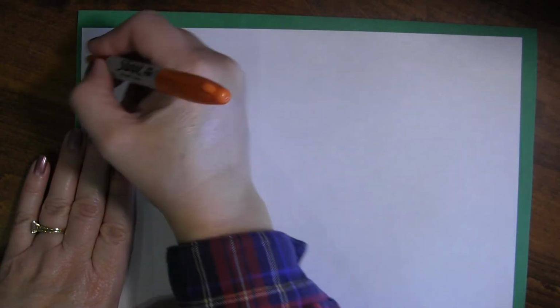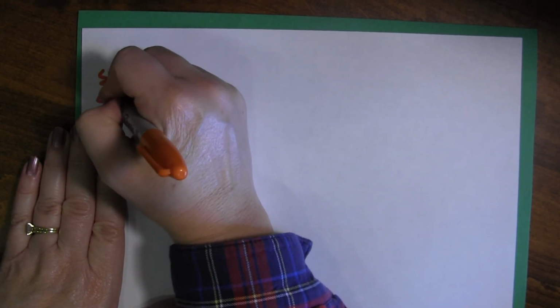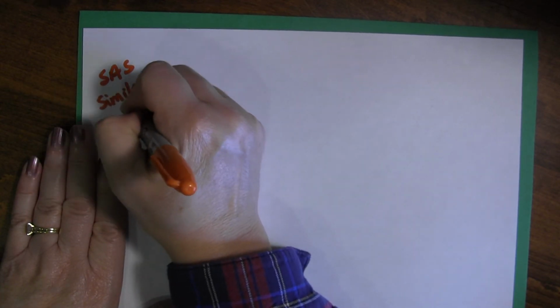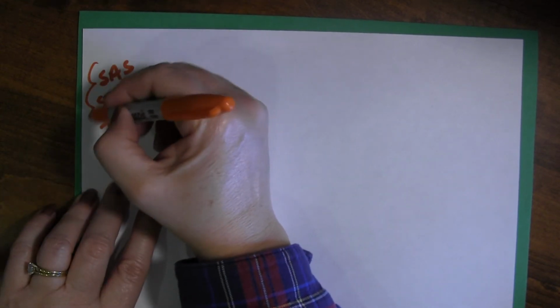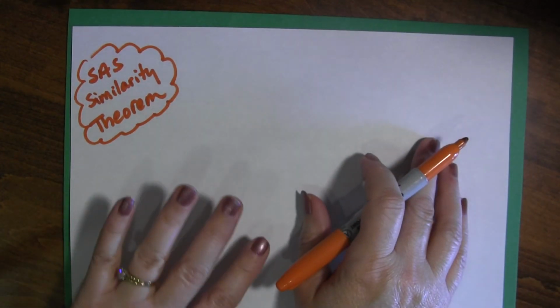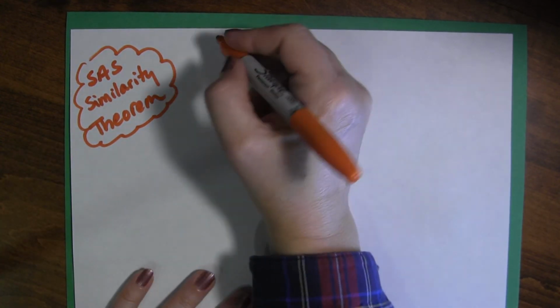All right. Now there are a few different ways to prove that two triangles are similar. The first one is called the SAS Similarity Theorem. Please do not confuse this with our SAS postulate, which says that two triangles are congruent. Now we're talking about similarity, okay? And here's what it says.